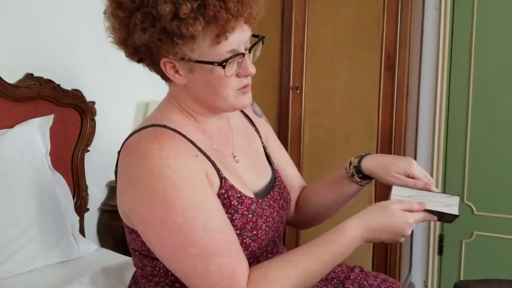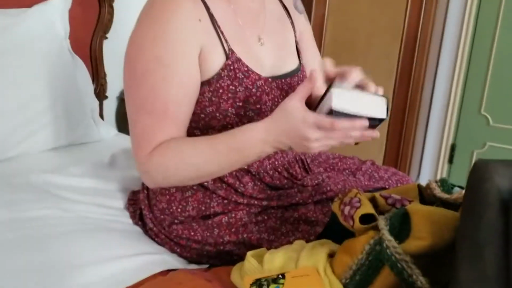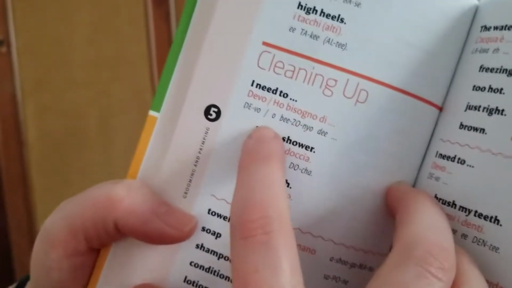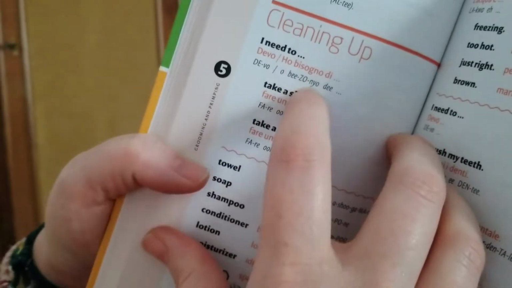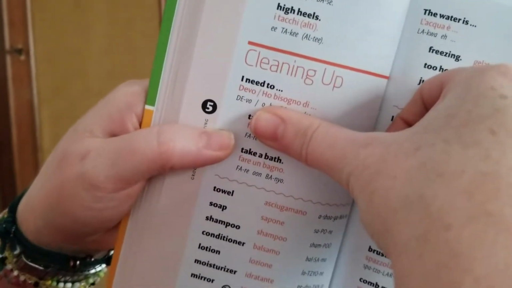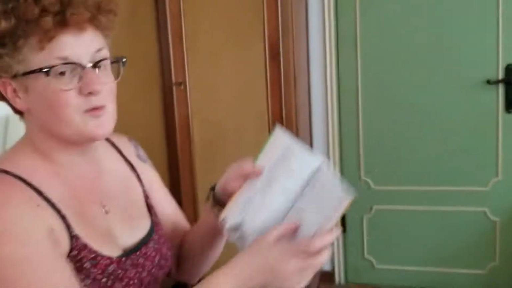English on this side, there's a blue line in the middle, and this is all kind of like helpful phrases. The thing I really like about this book, though, is that it gives you the phonetical pronunciations. So let's see. I need to, devo, which is probably not right, but then, bisogno di. If you just saw this, you'd be like, bisogno, but it's bisogno di. So it gives you the phonetics, and it's really helpful to just follow along and learn it that way.